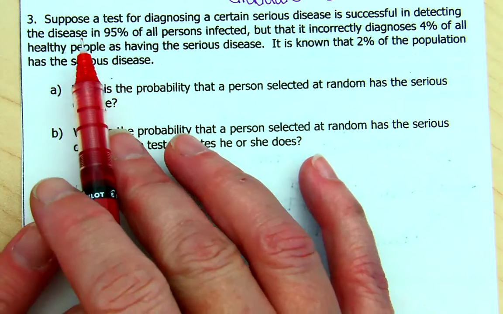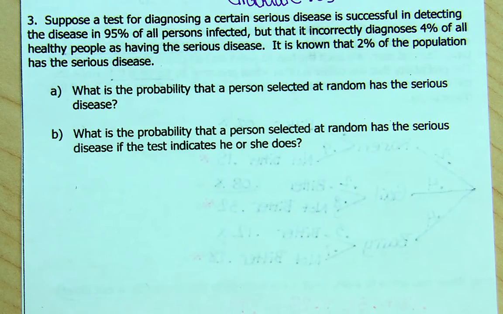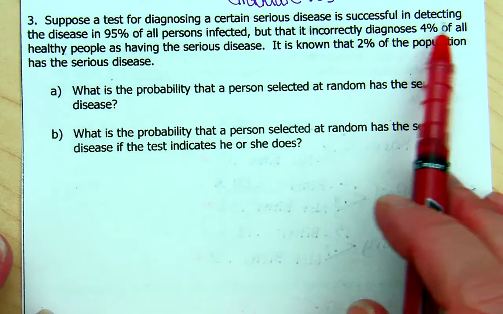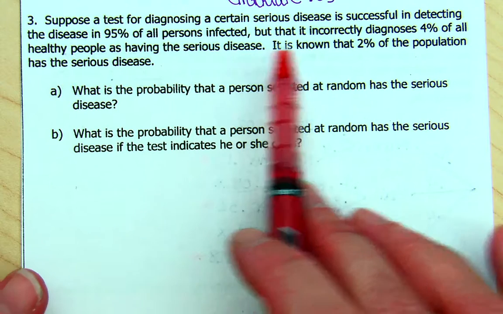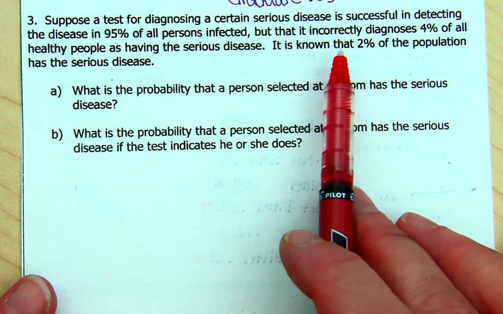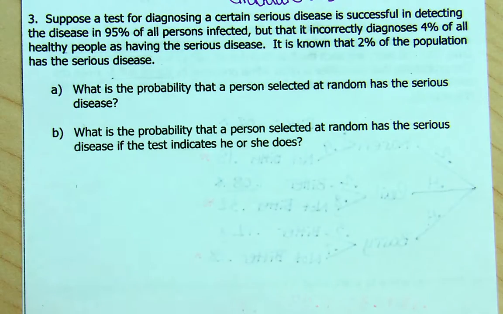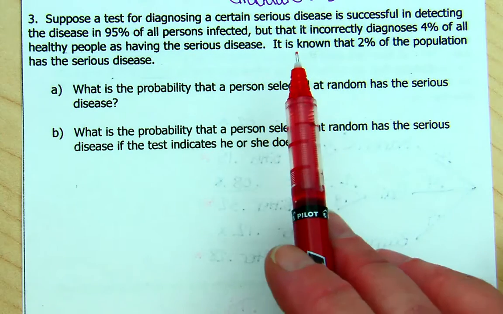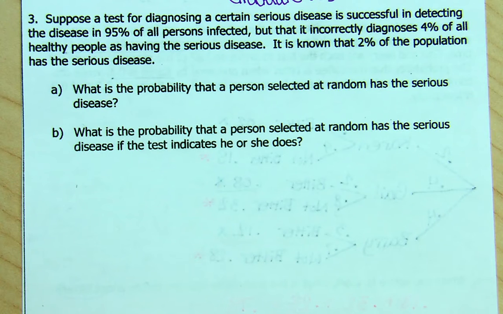Okay, so here it says, suppose a test for diagnosing a certain serious disease is successful in detecting the disease in 95% of persons infected. But it incorrectly diagnoses 4% of the healthy people as having this serious disease. It is known that 2% of the population actually has this disease.